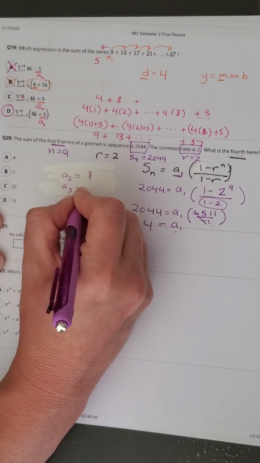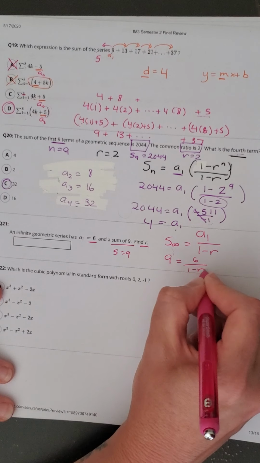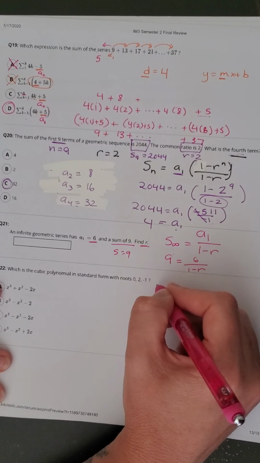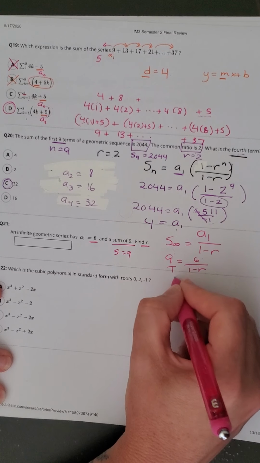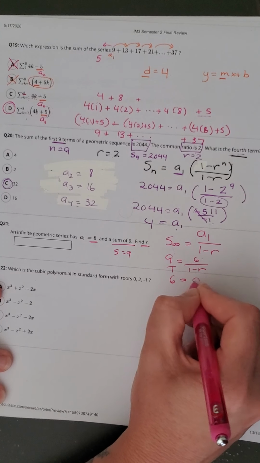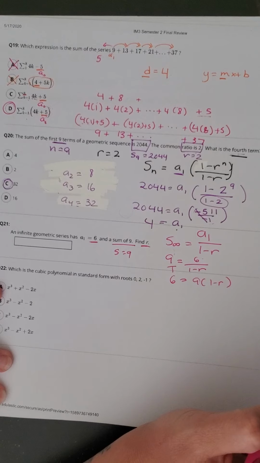Okay, so A1 over 1 minus R, you will need to know that for the test. Okay, so it says it has an A1 of 6 and a sum of 9, find R. So your sum is going to go here, right? S equals 9. We're looking for R and A1 is 6. So 9 equals 6 over 1 minus R. So you can cross multiply if you want. I would go ahead and cross multiply. So I'm going to say 6 equals 9 times 1 minus R.